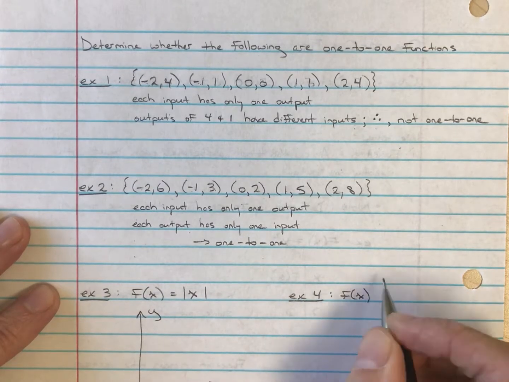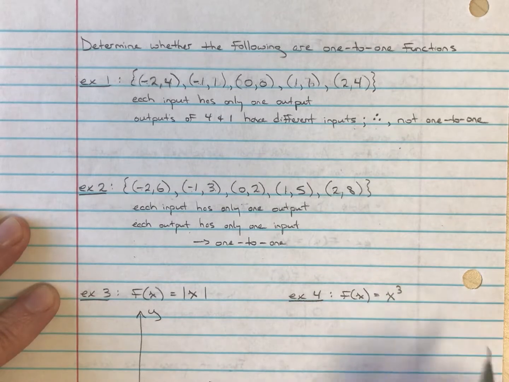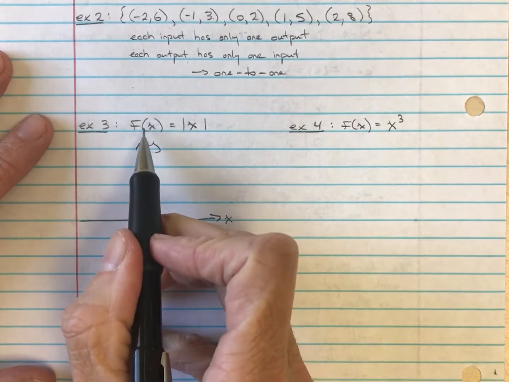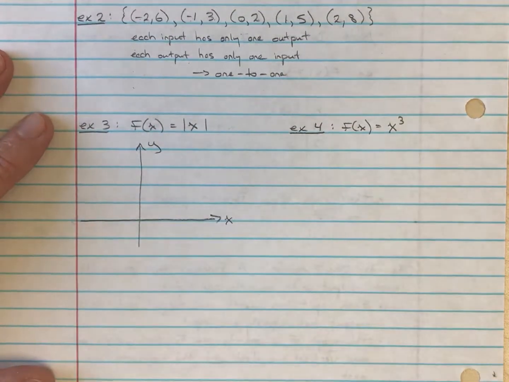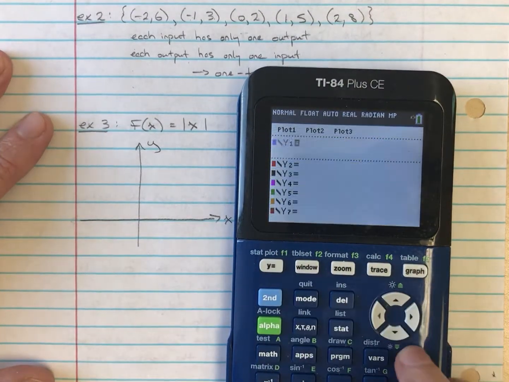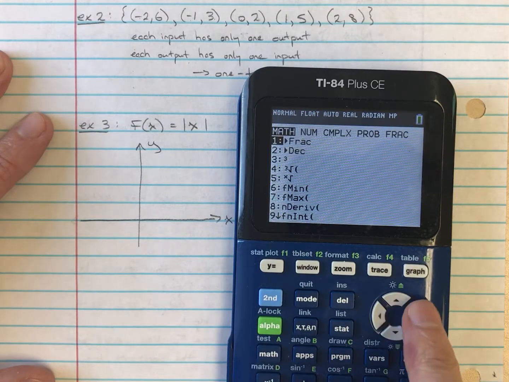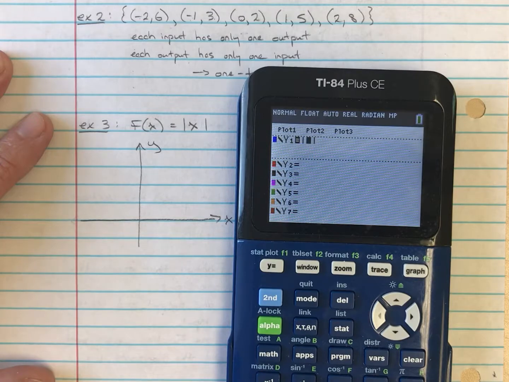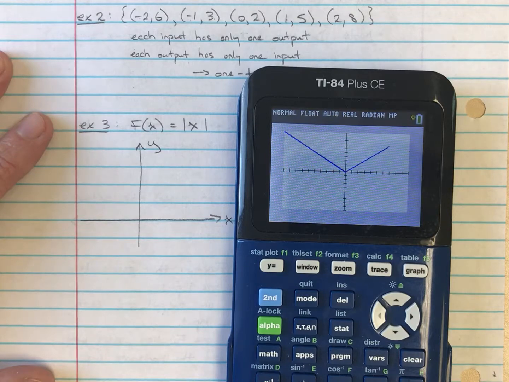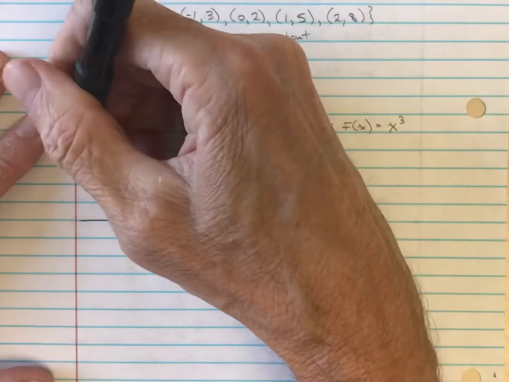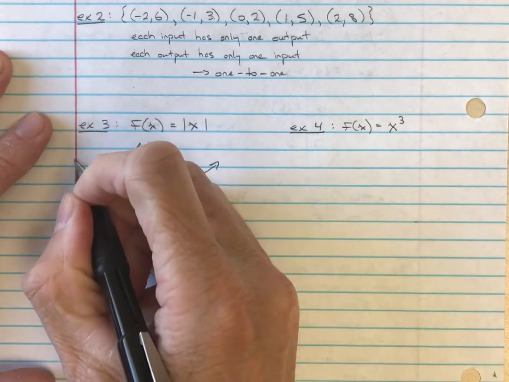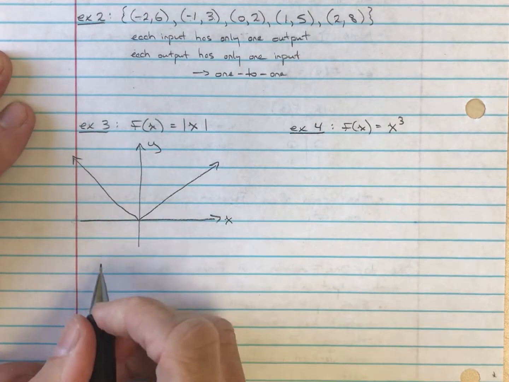using graphs and using the horizontal and vertical line test. I just wrote one down that I wanted to include. The first example, f of x equals the absolute value of x. Let's take a look. I'll go to my y equals and clear this out. Absolute value is a math key. So I'll enter it and put an x in there, and I'll graph it. There's the graph of the absolute value of x. I'm going to sketch that right here. It goes like this.